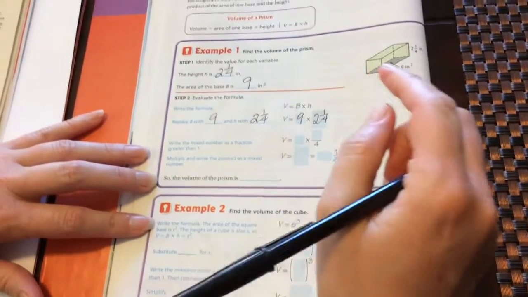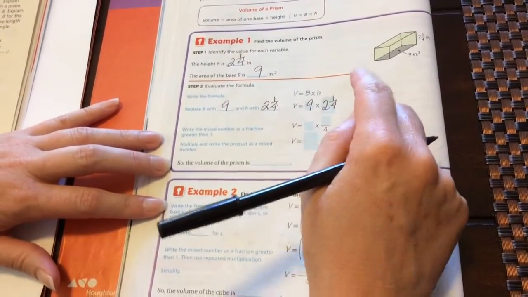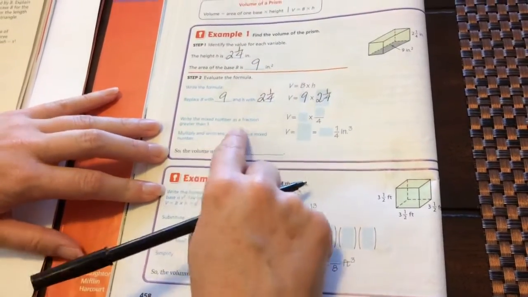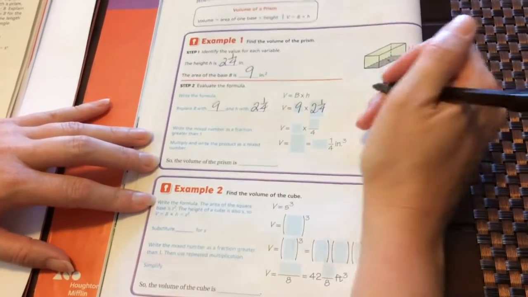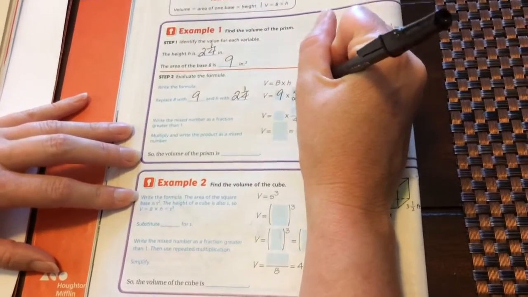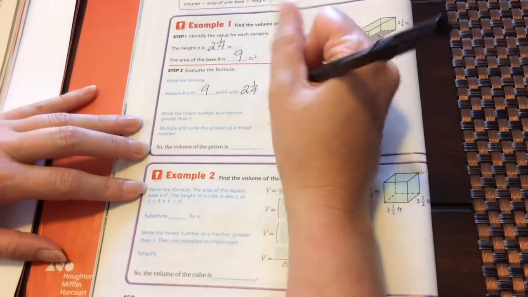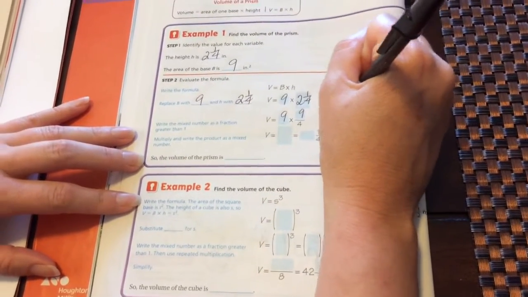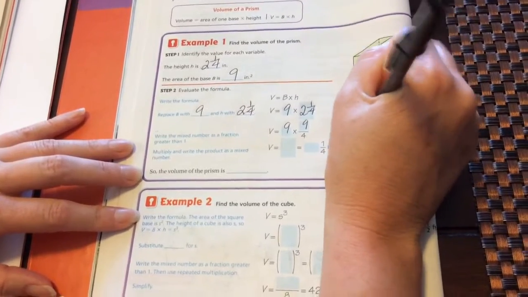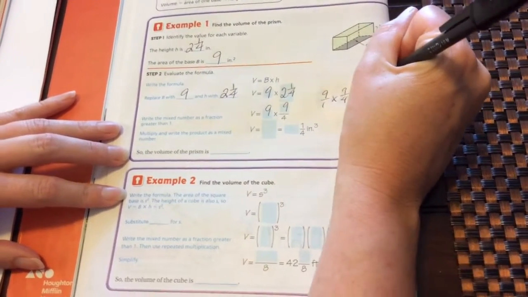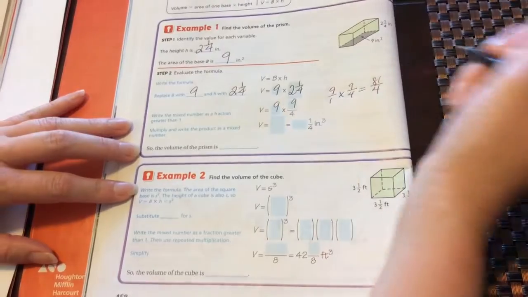So I'm going to have to rewrite this mixed number as an improper fraction. So it says write the mixed number as a fraction greater than 1. So it's going to be 4 times 2 is 8 plus 1 is 9 fourths times 9. So it's 9 over 1 times 9 fourths, which would be 9 times 9, 81 fourths.